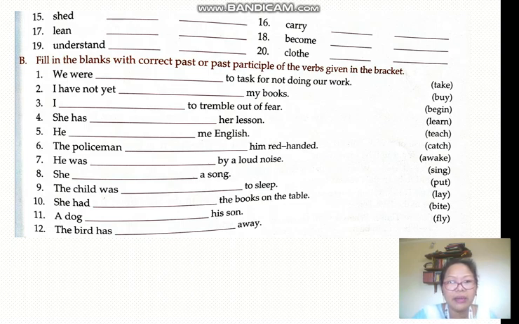The next is to fill in the blanks with the correct past or past participle of the verb given in the bracket. There are some verbs already given in the bracket, and we have to complete the sentence. We were dash to task for not doing our work. Here we were taken to task.